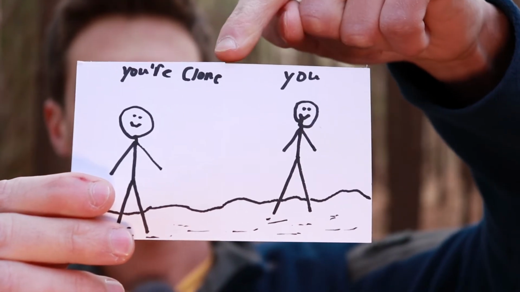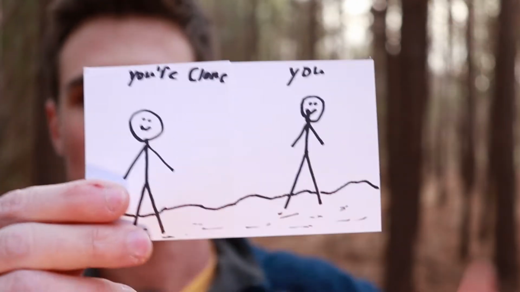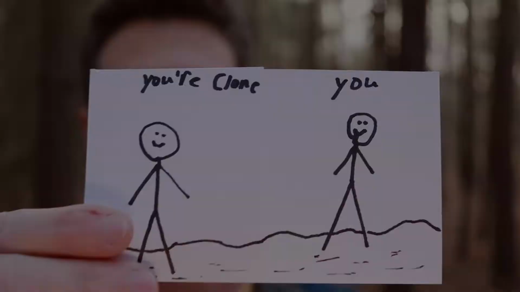The only thing about the top layer is that half of it's cut away, revealing the bottom layer, and that's what sells the clone effect. So now that you know how a clone video is put together, let's talk about how to shoot it.